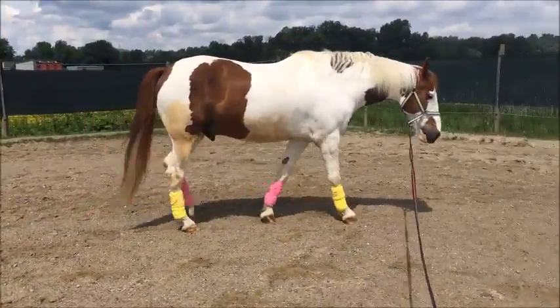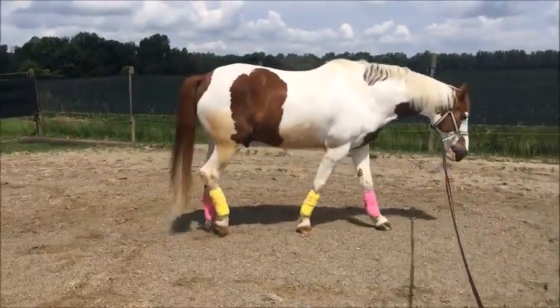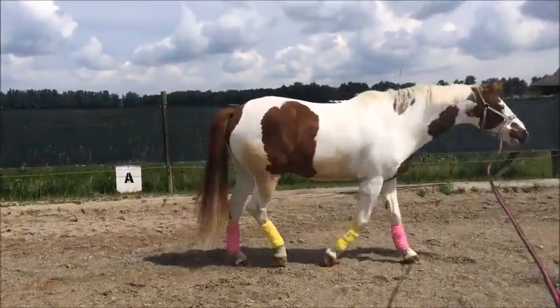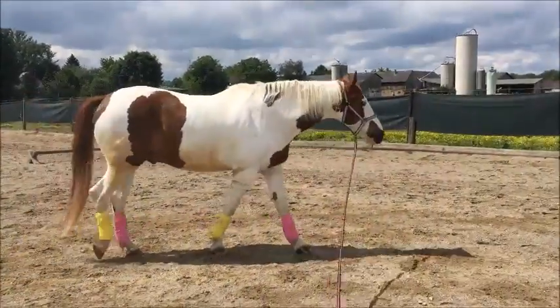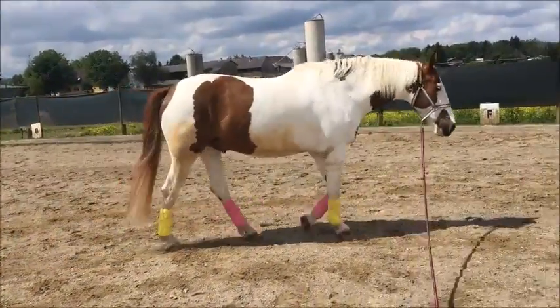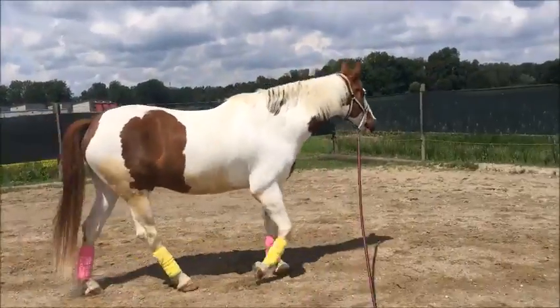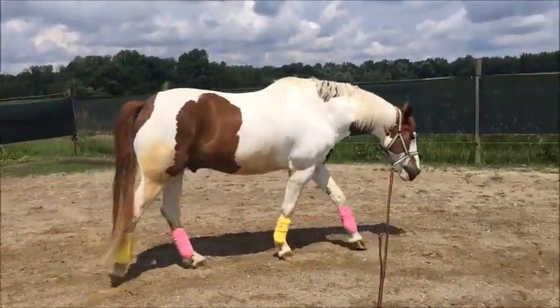Flick is walking in a circle on the lunge line right now, and I'm standing in the middle of the circle. His right front and hind legs with the yellow wraps are facing me on the inside, which means he's on the right lead. So right lead is right side on the inside of the circle.